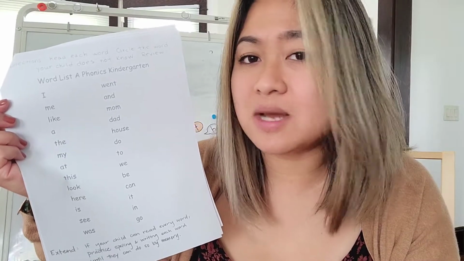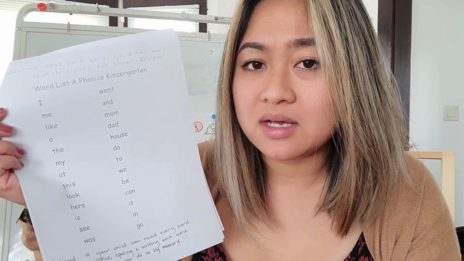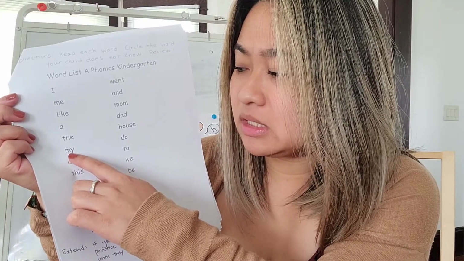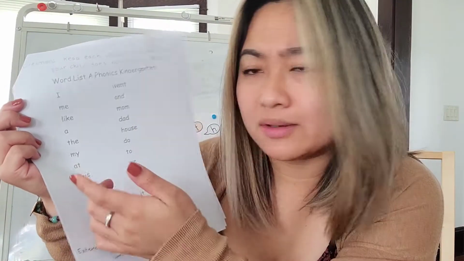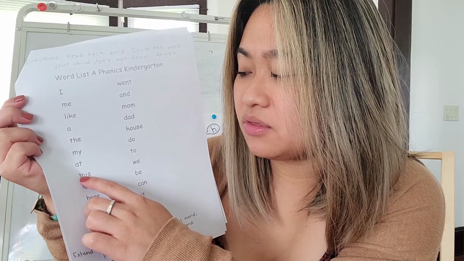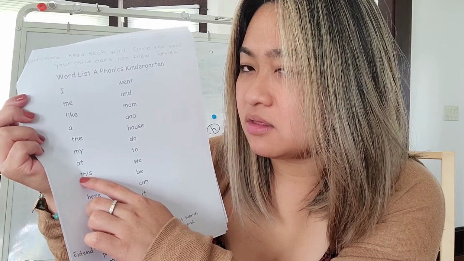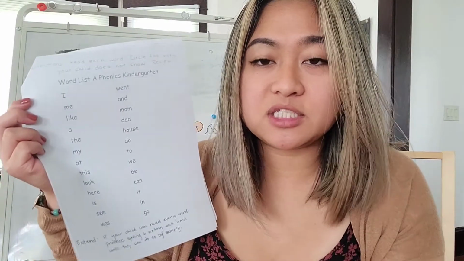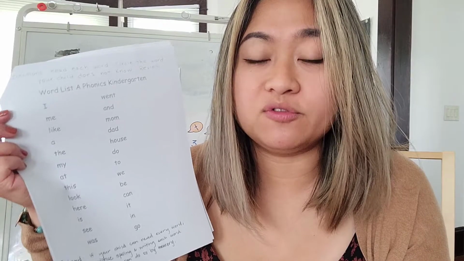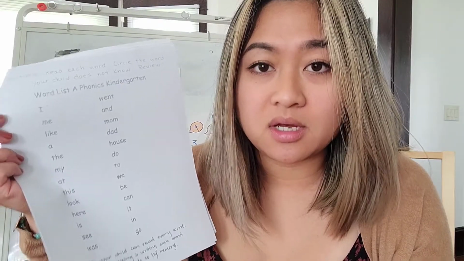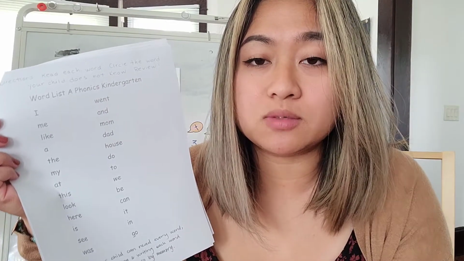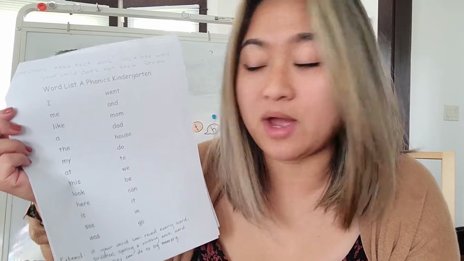Now, if your child comes to a word where they kind of stumble through it or hesitate a little bit, like this, my, or like this, is, I would circle it because that means that they don't have the word down fluently yet. So circle that and then continue through until you determine the words that your child needs to continue practicing.